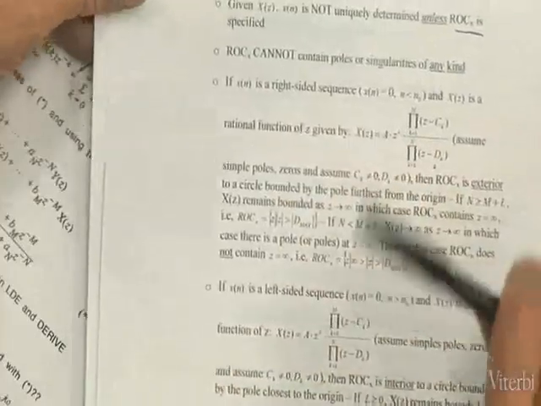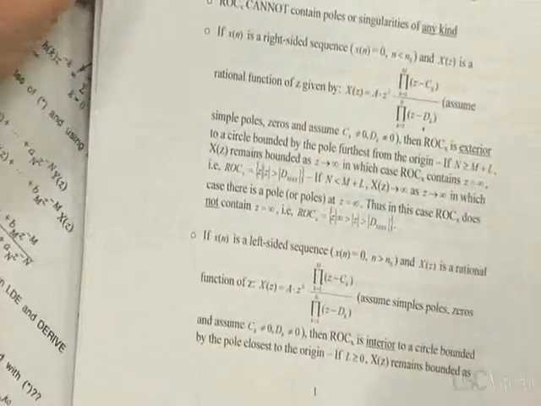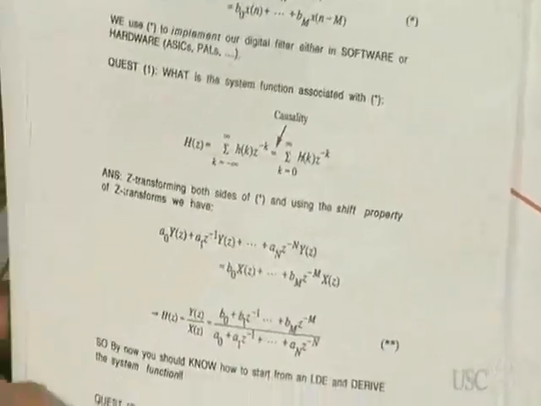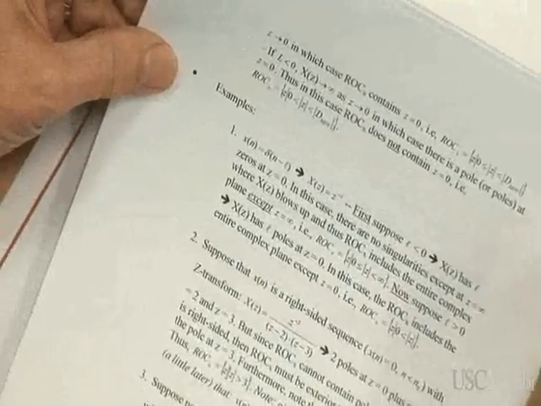And then I talk about right-sided, left-sided, and so anyway, I really strongly, oh wait a minute, let me pull this out of the way. I know I'm going to get confused here, hopefully. So I encourage you to take a look at these notes.